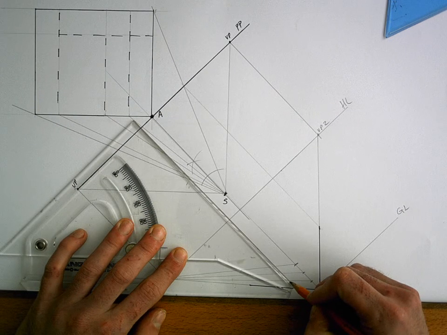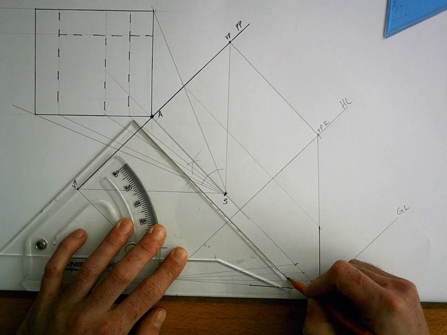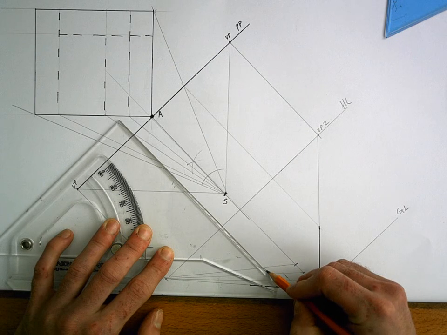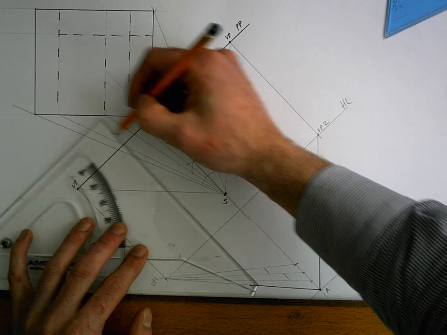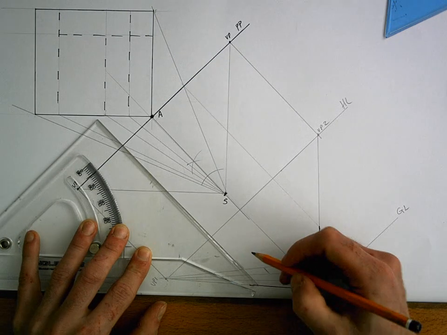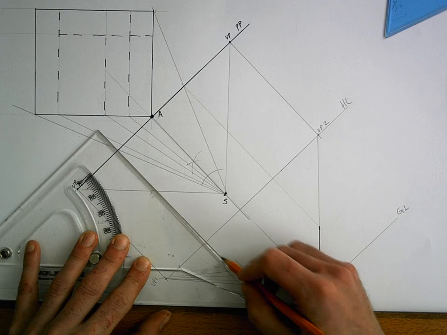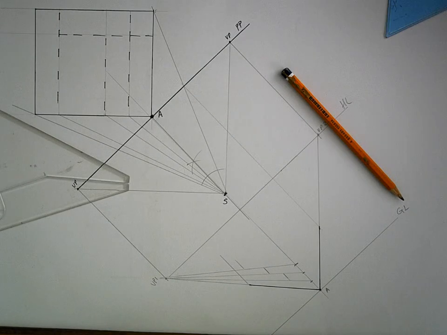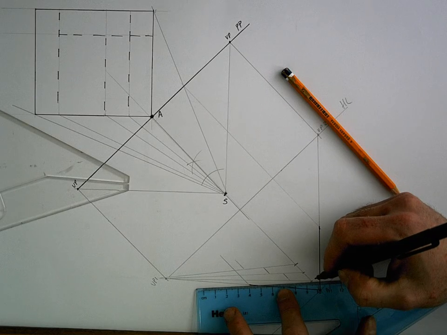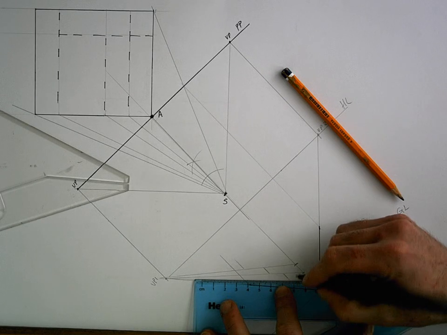So just take your time with this, double check everything. And the next one. And finally. Okay. So again, I'll start just putting in some lines heavy, just to keep a bit of shape on this.